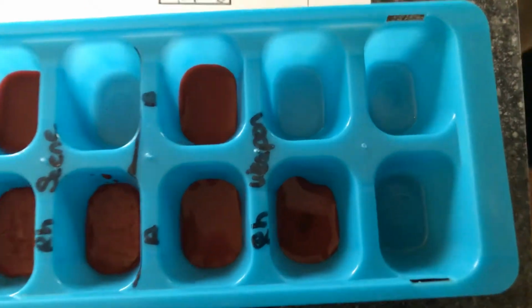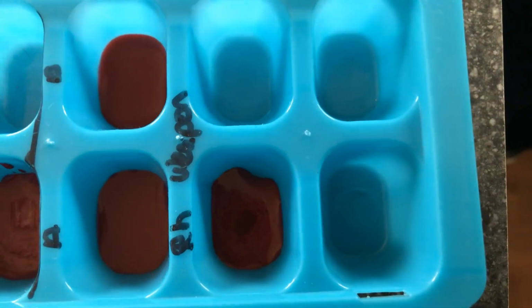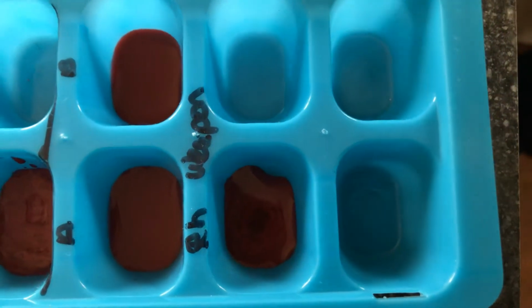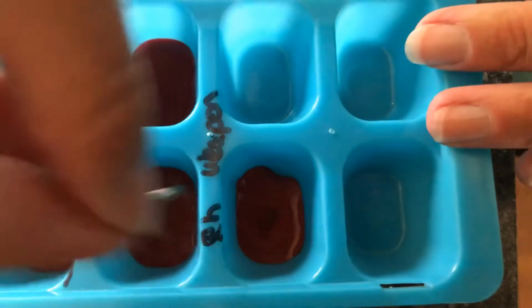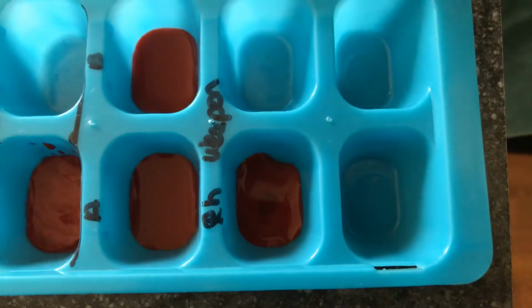All right, so I'm going to stir them up a little bit with my toothpicks, but can you kind of guess what's happening here just by looking? Stir up the A, stir up the B.